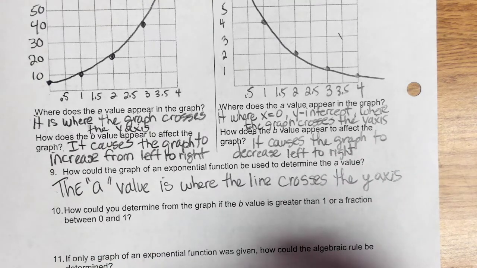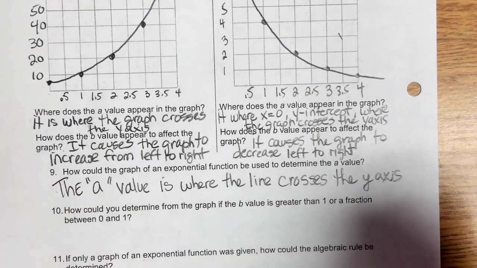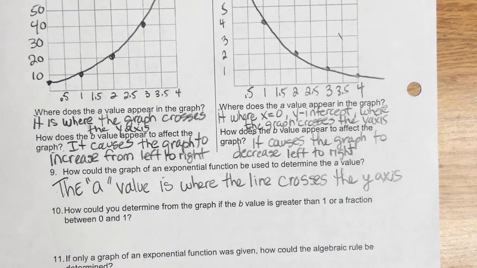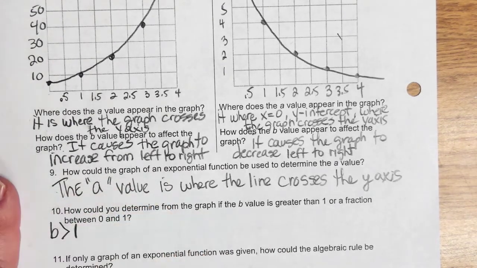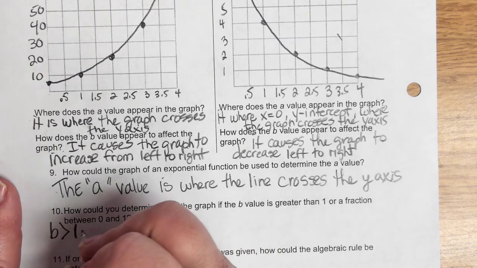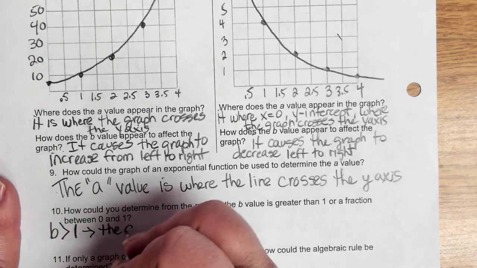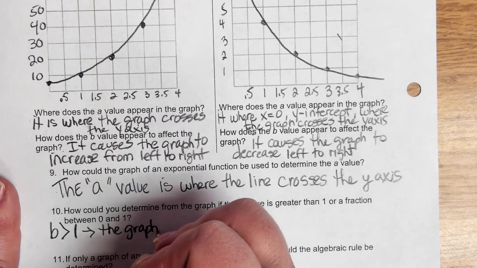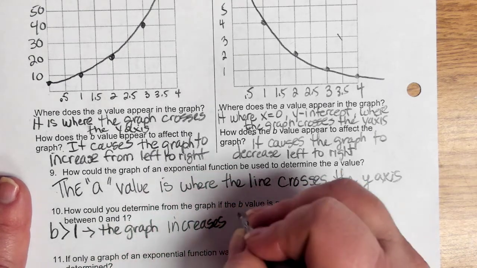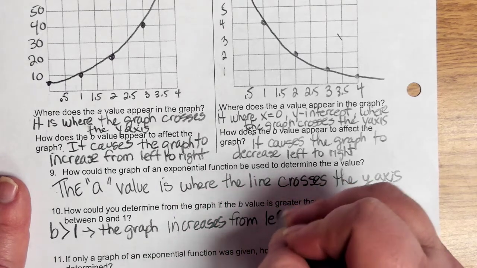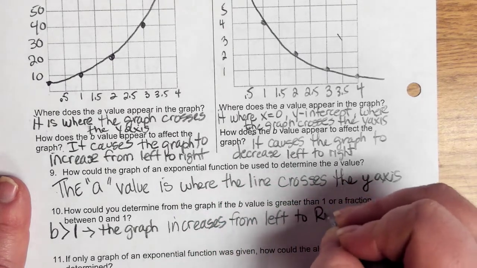Too many, at least, yes. Okay. How could you determine from the graph if the b value is greater than 1 or a fraction between 0 and 1? Correct. So if the b value is greater than 1, the graph increases from left to right.